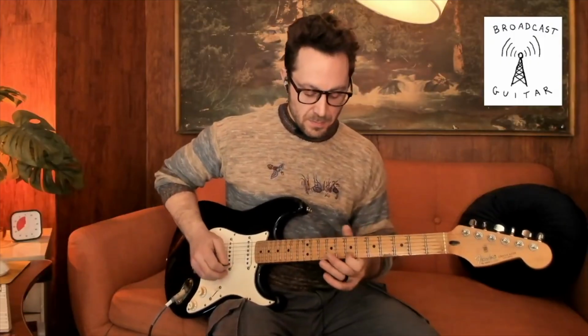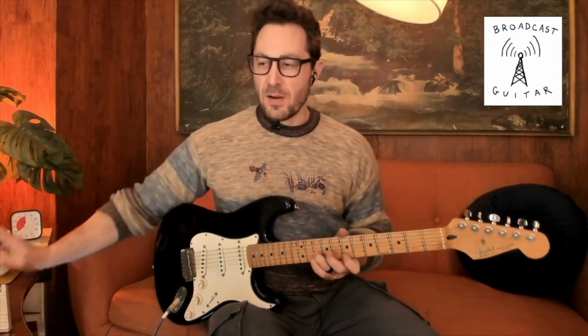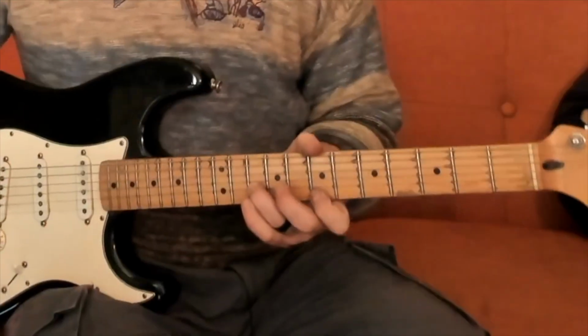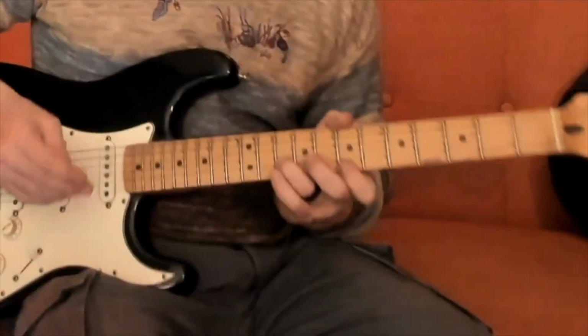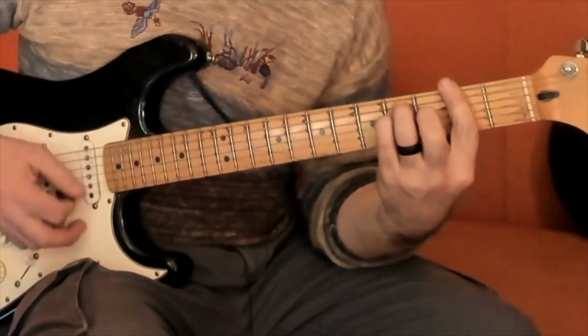So right there, I know he's on a B chord. And like I said, he's playing a lot of these as dominant 7th chords. So right off the bat, I know he's going to an F sharp 7. Let's figure out what those notes are.